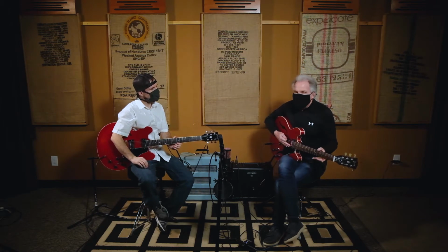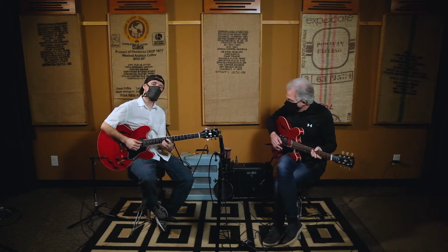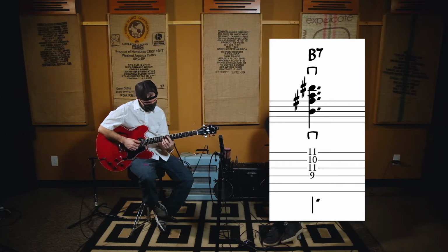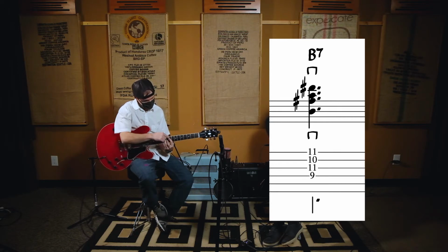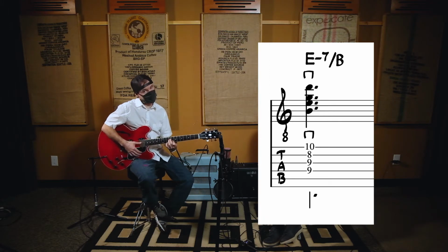Going back to the chord shapes, this is kind of what I came up with. We have a root note, C major 7, and then we go to that B7, another root note. I'm talking about the D string here as the root note, C and then B. Then we go to our E minor.